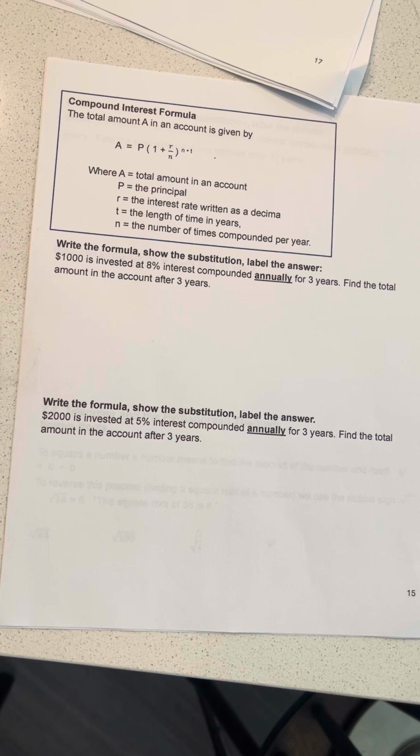So if we just had a couple of years, it's not that troublesome. I mean, it is some trouble, but not beyond what we could do. But if you had money that you were investing for 30 years, you would have to do that 30 times. And so mathematicians have come up with a formula.